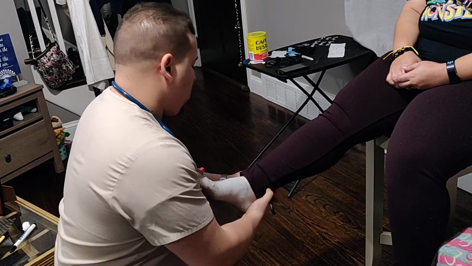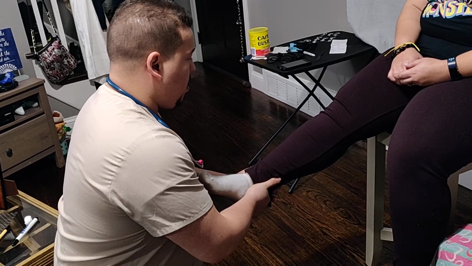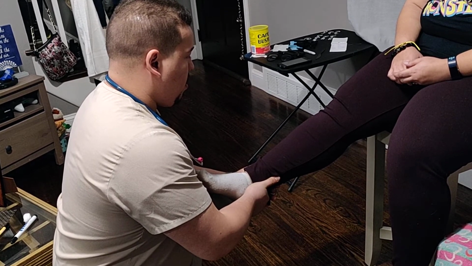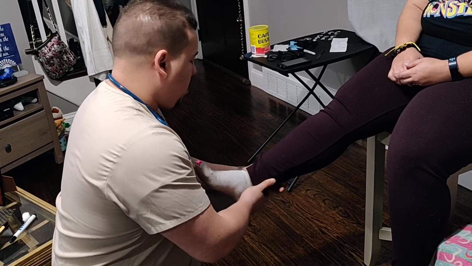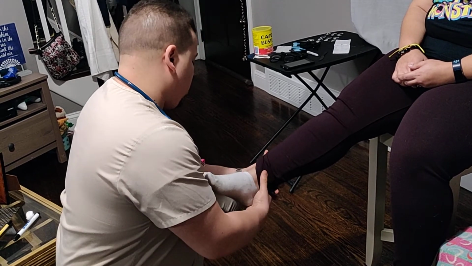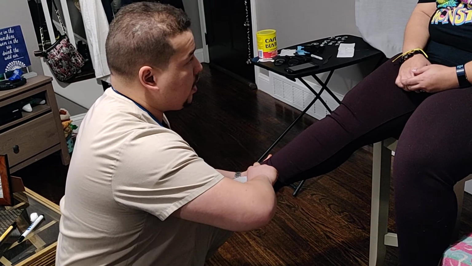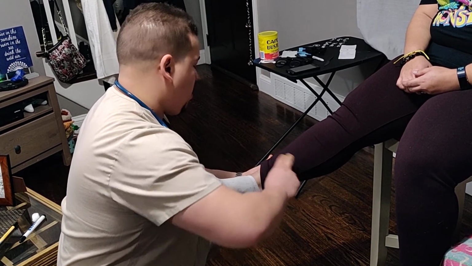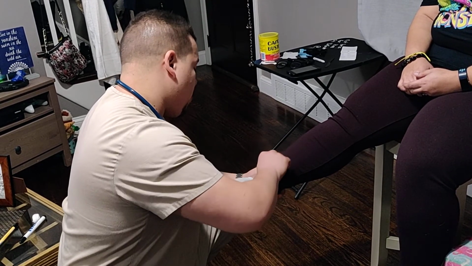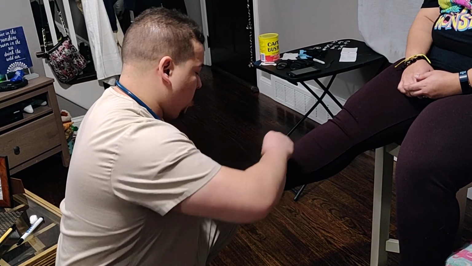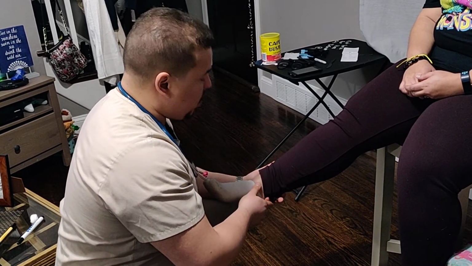Good. Pulses again, which are present and strong. And at the same time, again, checking for any kind of edema by pushing down on the skin and seeing if there's any indentation left, which there is none. The skin rebounds appropriately. And checking for tenting and any signs of dehydration, which she has none.